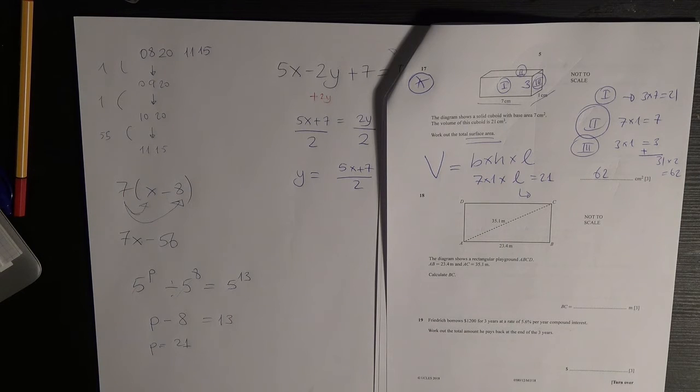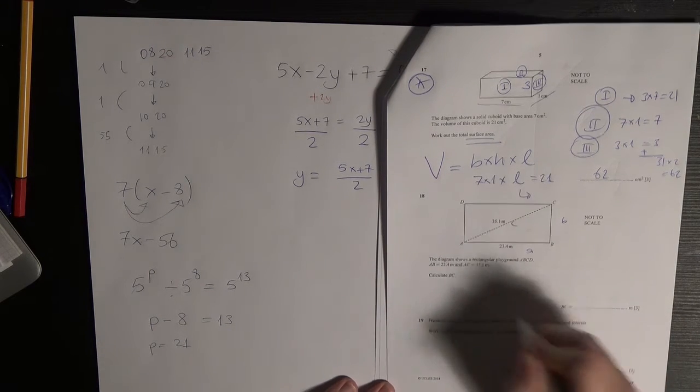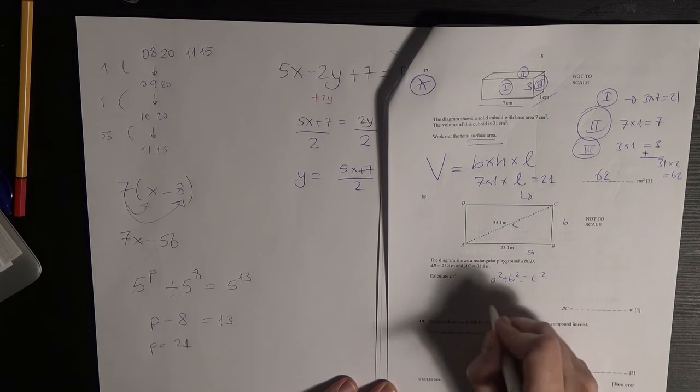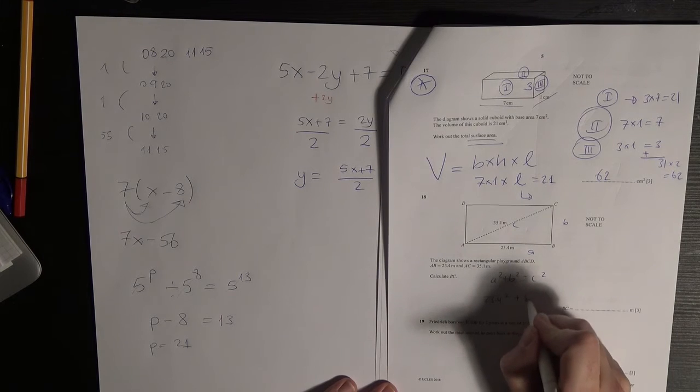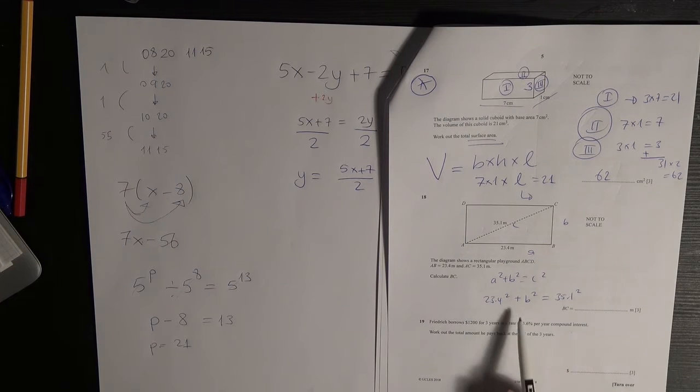This is trigonometry. If you don't know it, you can't do it. There's no other way to do it. Again, calculate BC. BC is in trigonometry ABC. A square plus B square is C square. So 23.4 square plus B square is 35.1 square. From here you can find the B square, but we'll come to that. I'll skip.